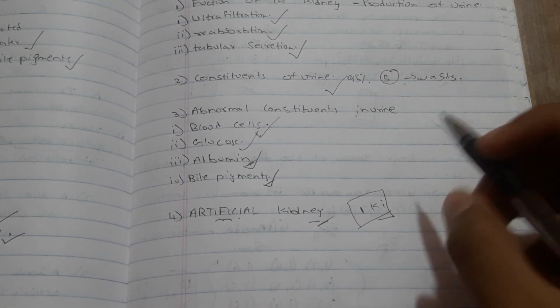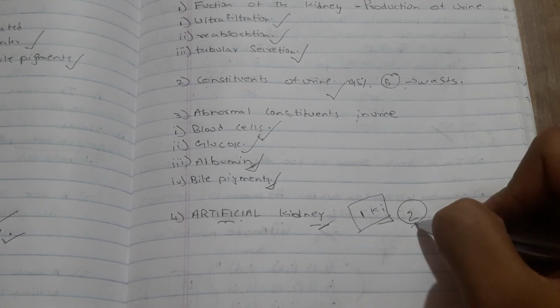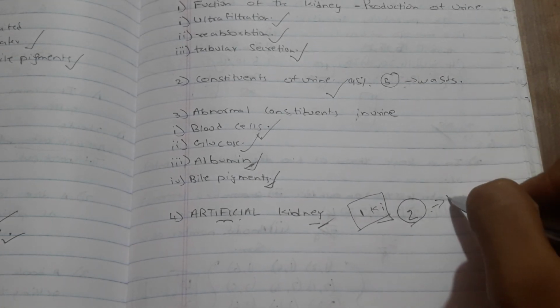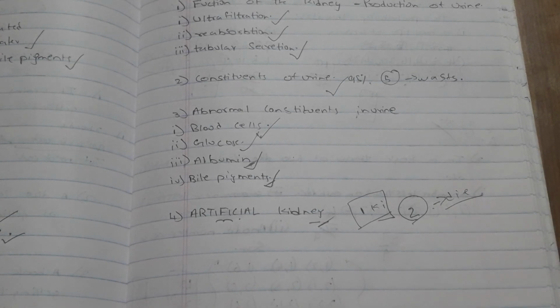And if a person loses both kidneys, then he can die. There is a chance of his death. That is that much only, guys.